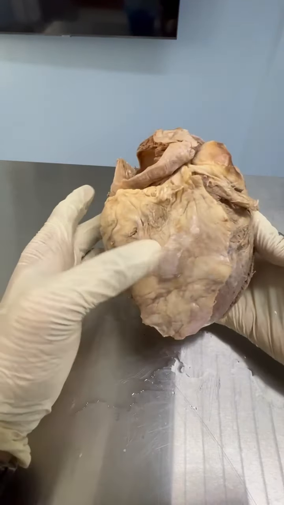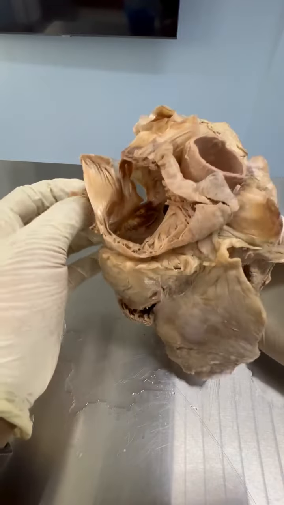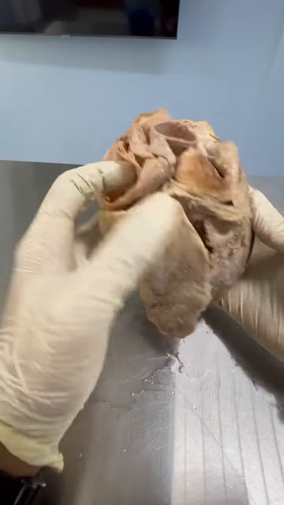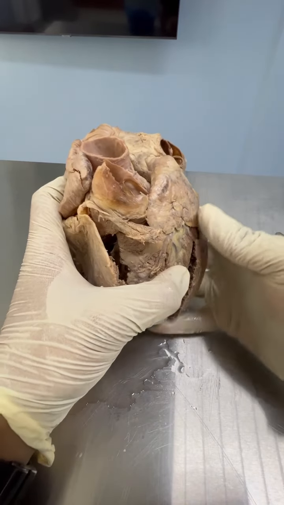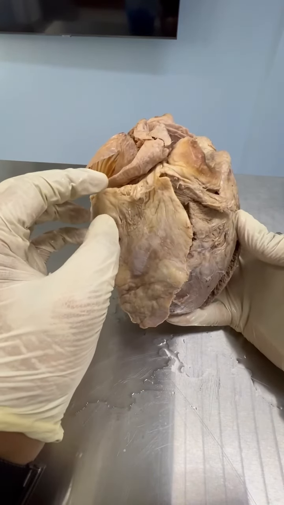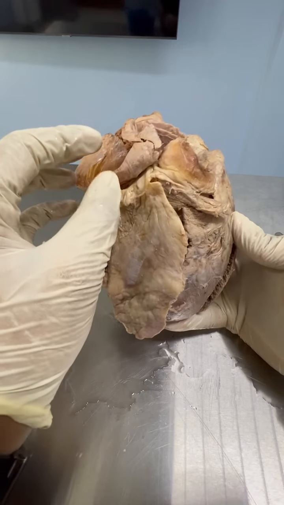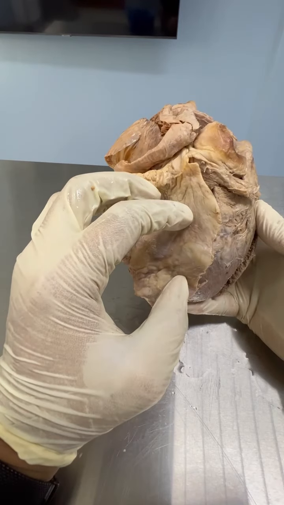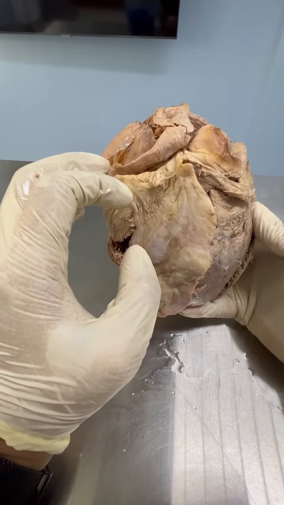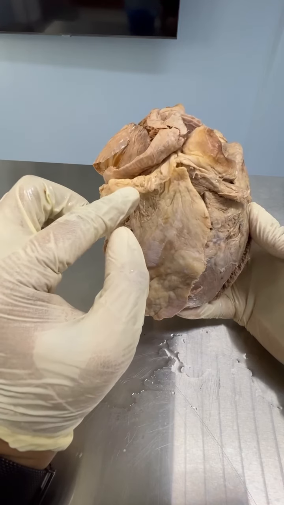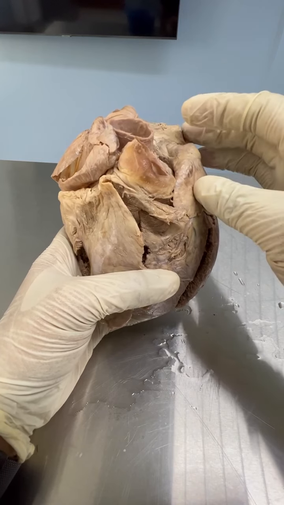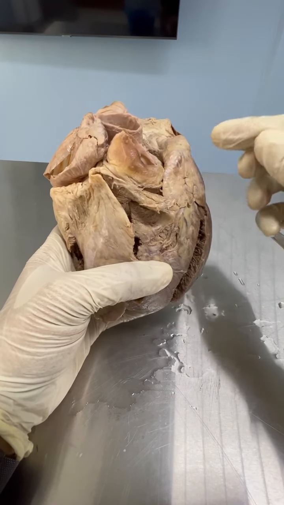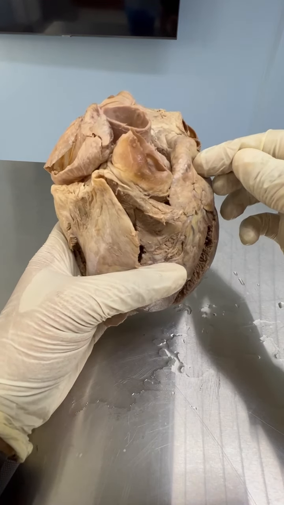The atrioventricular valves include your tricuspid valve and your mitral valve. Because they are located in between the atrium and the ventricle. The right atrioventricular valve is your tricuspid valve. The left atrioventricular valve is your mitral or bicuspid valve.